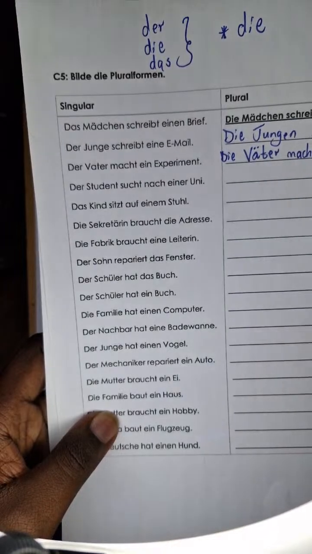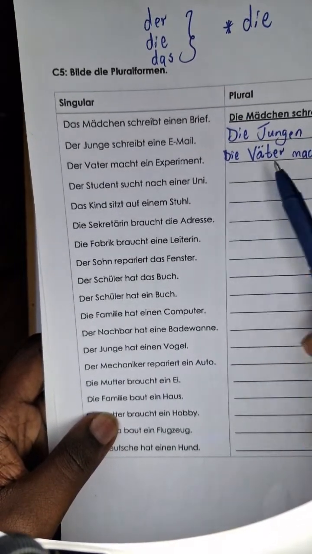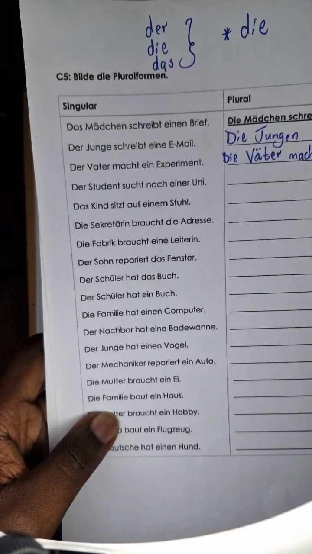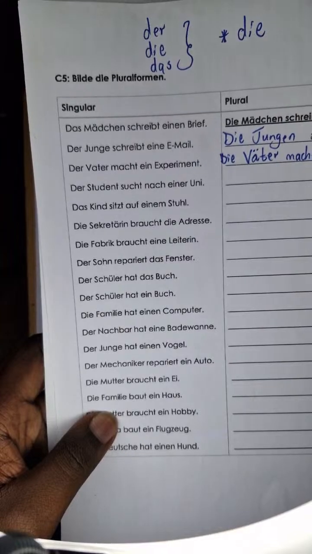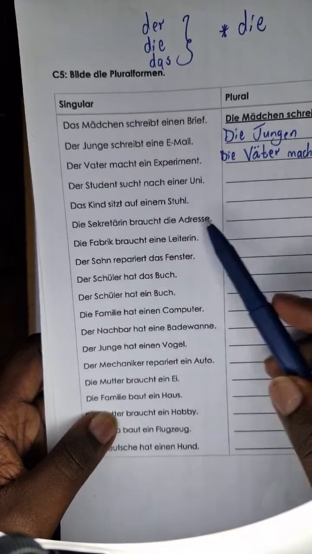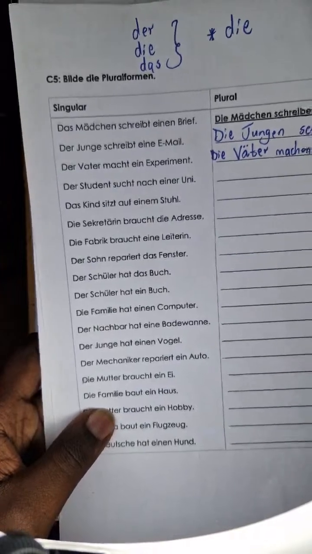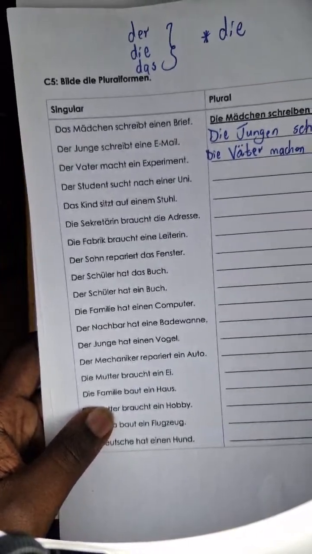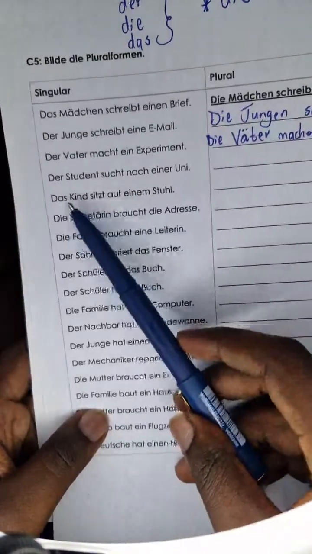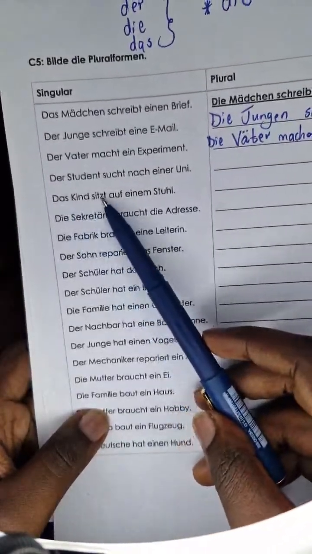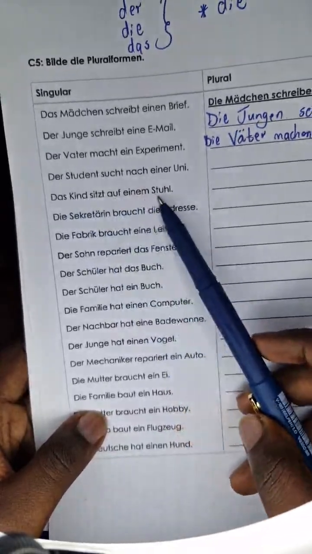Now the universities, die Universitäten, in plural, normally it is Universität, right? So die Universitäten, or in dative, den Universitäten. Nach is in dative, yeah? For those of us who haven't done the genitive, we'll be saying it soon. Yeah. Das Kind sitzt auf einem Stuhl. The child is sitting on a chair.